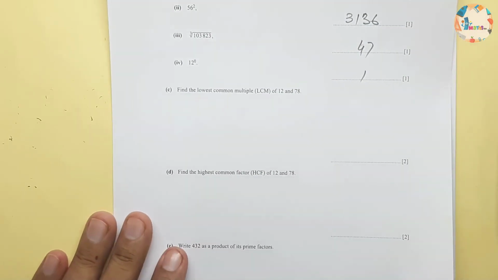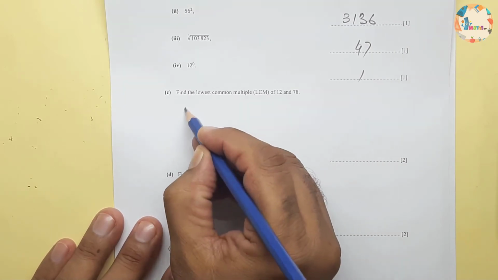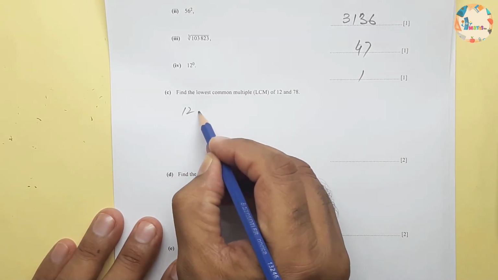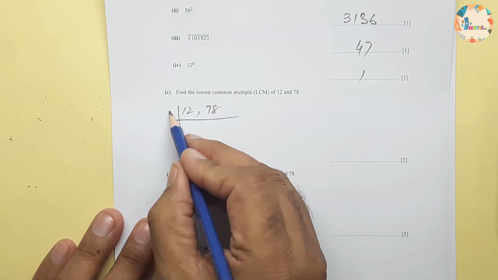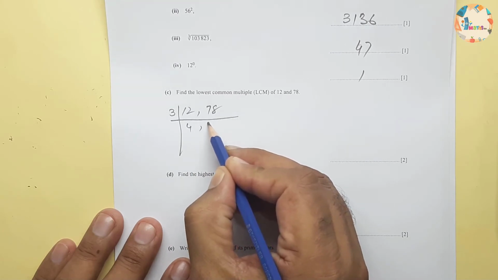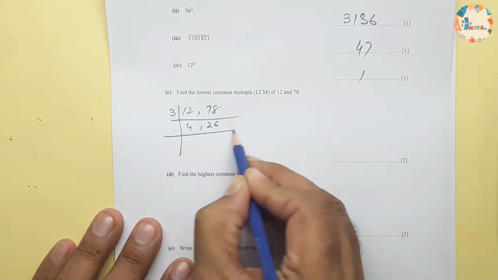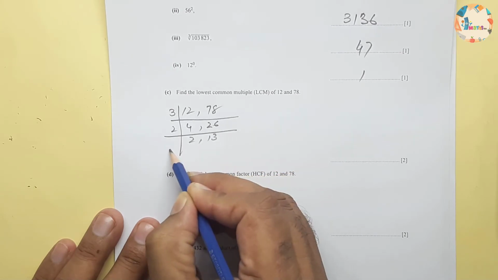Find the lowest common multiple, the least common multiple, of 12 and 78. We can use the division method. 12 and 78, both can be divided by 3. 3 4s are 12, and 3 26s are 78. Then by 2, 2 2s are 4, and 2 13s are 26.